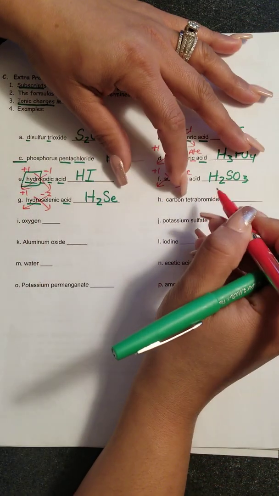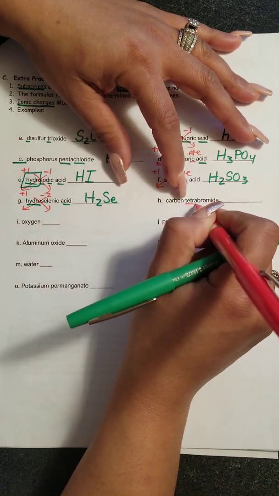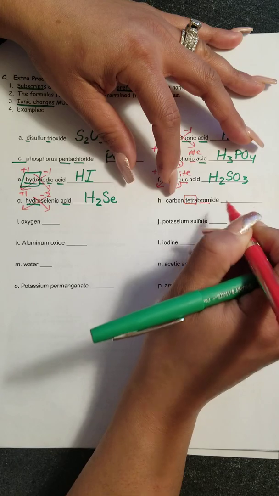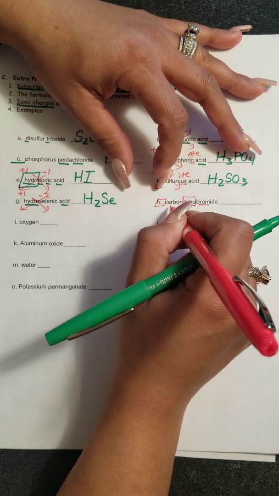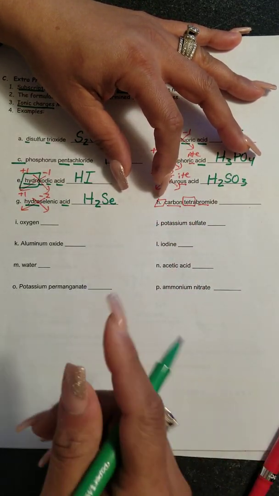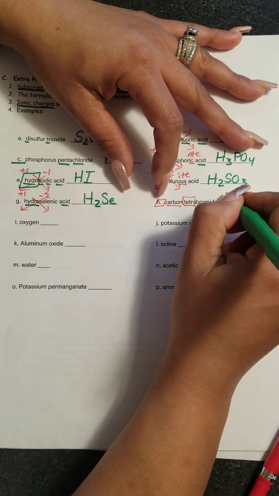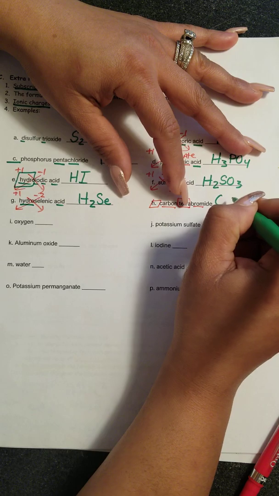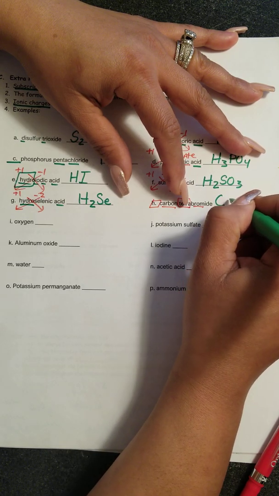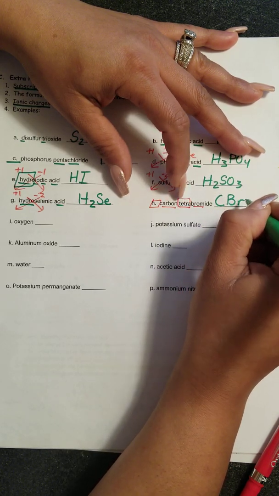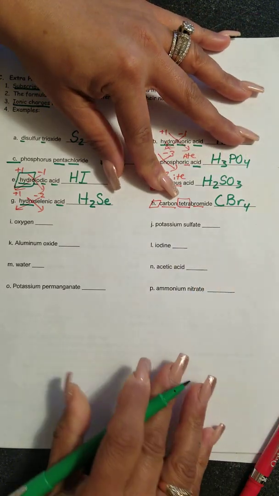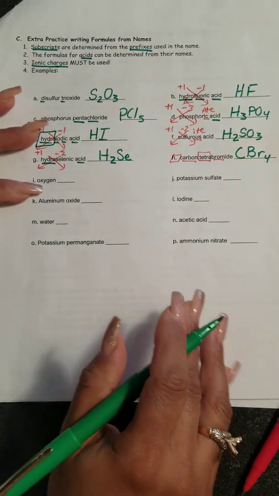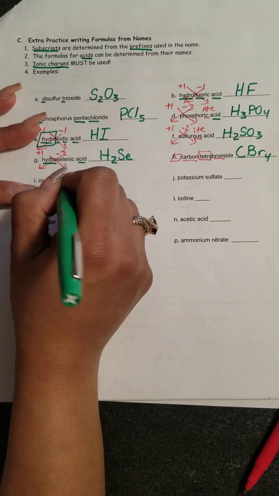Carbon tetrabromide. Okay, I see a prefix, tetra. There is no prefix on carbon, so that must mean that it's a mono or 1. So let's go ahead and write that in. Carbon, do not put a number 1 because it's invisible. What is the element for bromine? The symbol is Br, and tetra means 4. All right, let's keep going. Oxygen, oh, that's easy. It's a diatomic, O2.